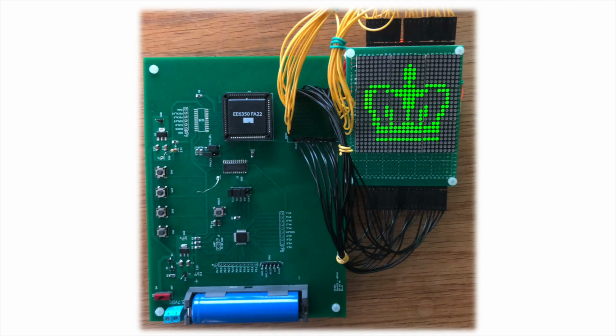This is our evaluation board. It is powered by a 3.7 volts lithium-ion battery. There are two LDO regulators on the board that step down 3.7 volts from the battery to 2.5 volts and 3.3 volts. The 3.3 volt supply powers the microcontroller. 2.5 volts powers our chip.